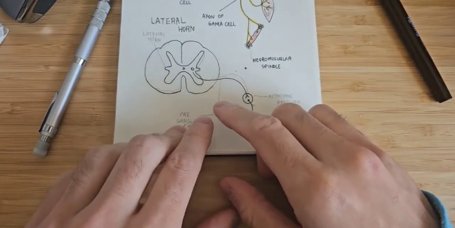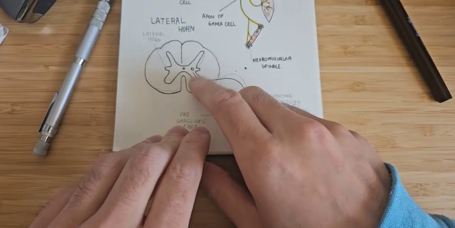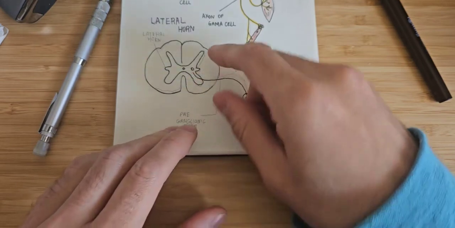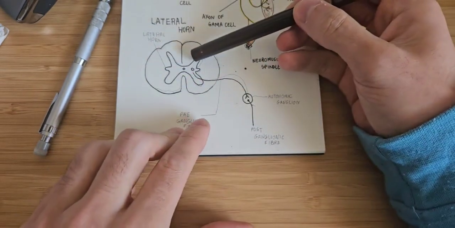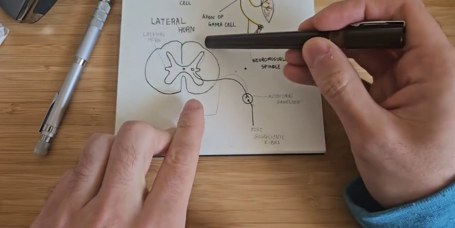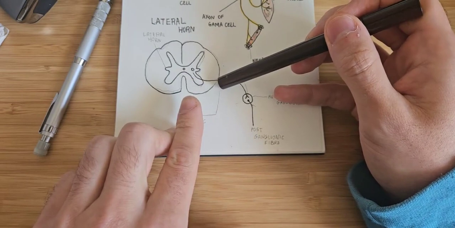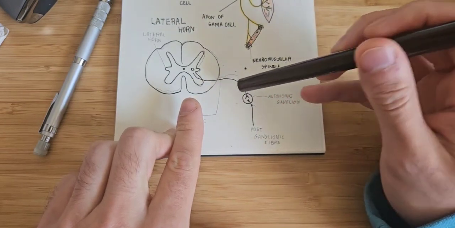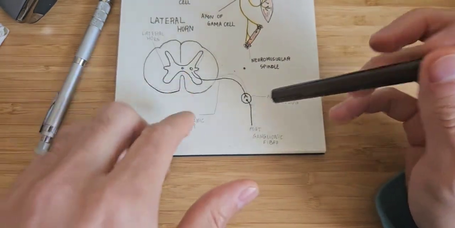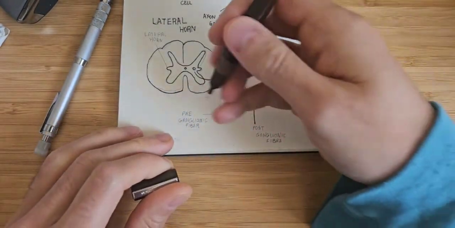The fibers originating from these cells will exit the spinal cord through the ventral root. Okay, we have the ventral root and the dorsal root, and they will exit the spinal cord through the ventral root of the spinal nerve as preganglionic fibers.